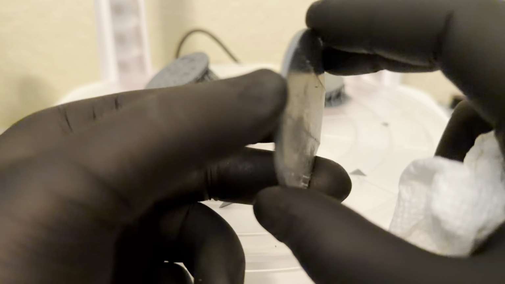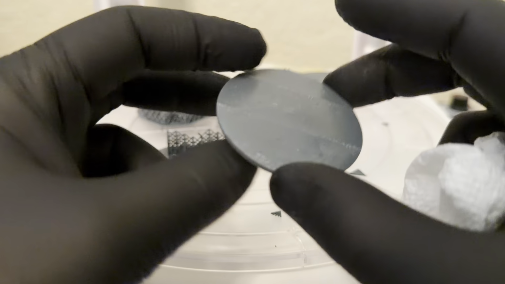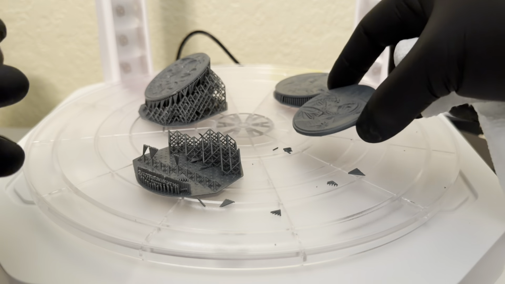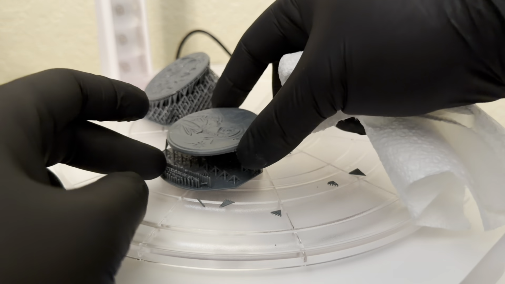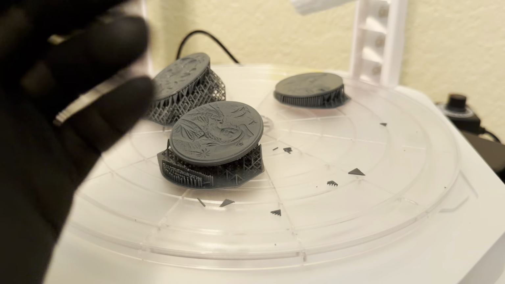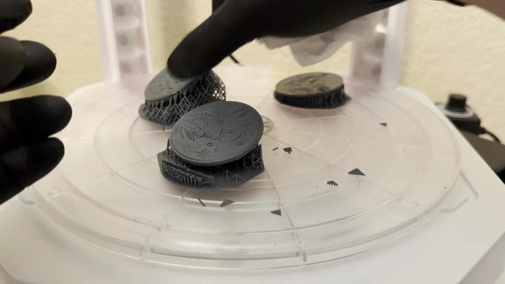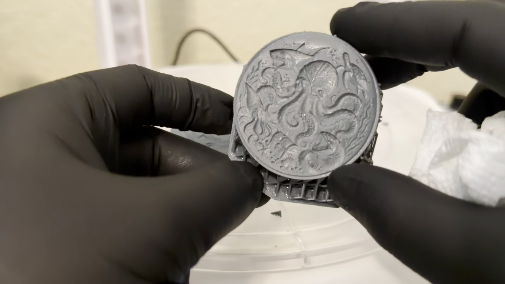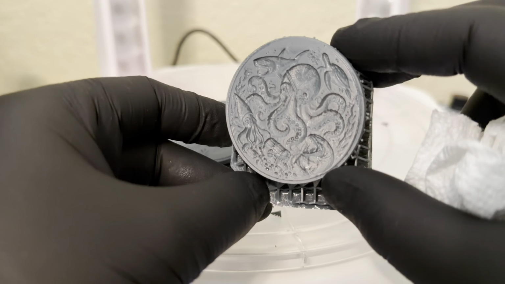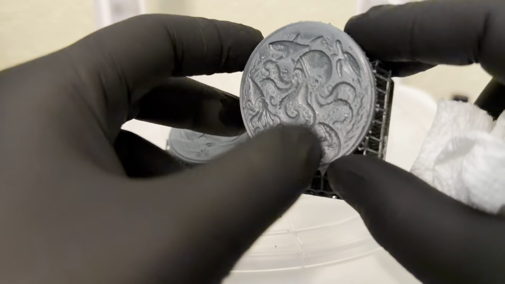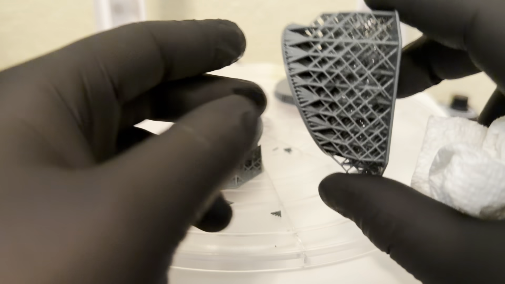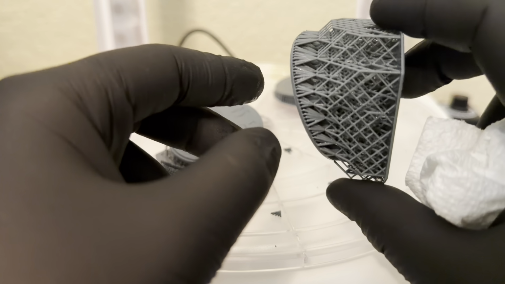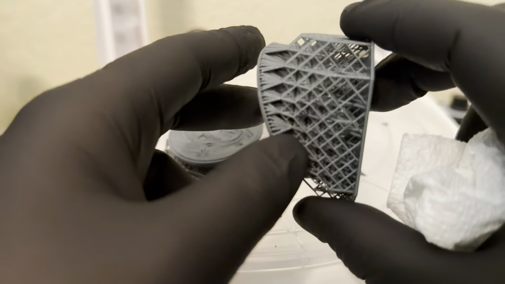I wonder if we should do the curing a little longer. Maybe we'll throw the, I don't know. Look at all that. Maybe we put too much support.